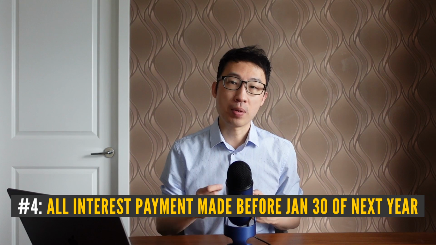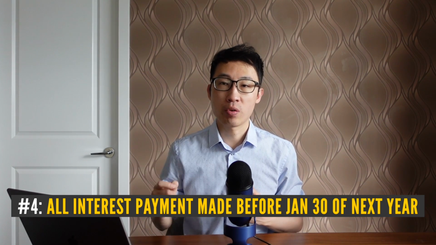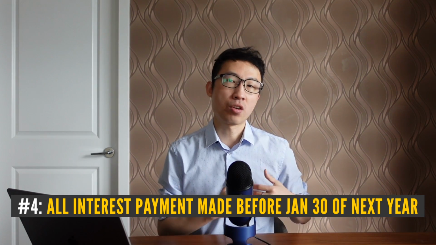So all these need to be on the loan agreement, and the thing that I wanted to emphasize, which is also the fourth point, is the payment date for the interest. All loan interest payments have to be made before next year's January 30th. So if you were to start a loan, let's say right now around April, you can accumulate the interest, but all the interest for this year from April to the end of the year will have to be cleared out and paid by January 30th of next year. So make sure you pick something easy to remember, maybe like January 1st, and then set an alarm clock to remind you to clear out the interest payment on that date.